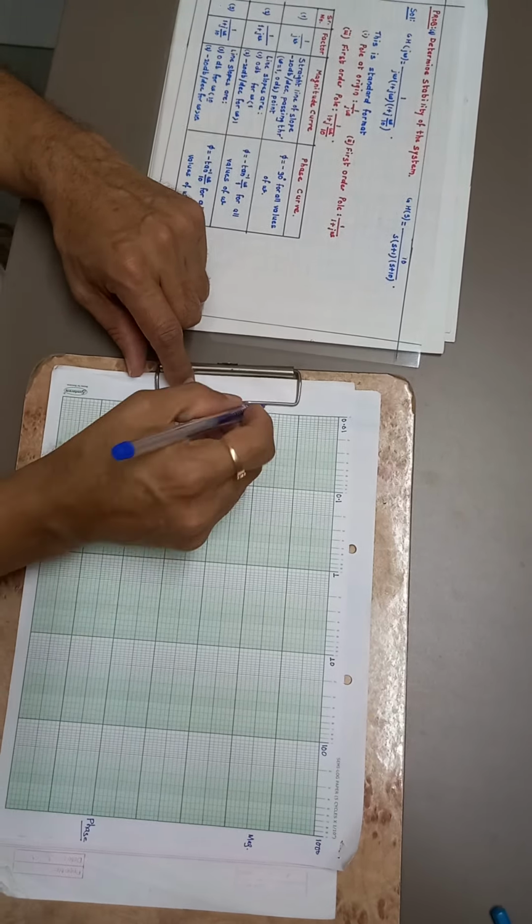So this is the omega axis and this is the dB axis. So this will be plus 20, this will be plus 40, this will be 60 and this will be plus 80. Likewise this will be minus 20, minus 40, minus 60 and this will be minus 80. Mind you, these are all magnitudes expressed in dB.